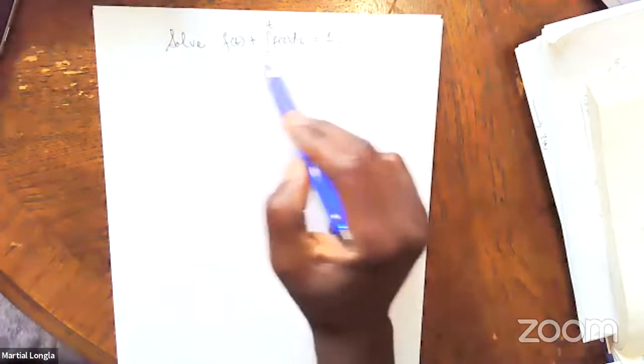Solve for f of t. As in the example that we did last time, you need to apply the Laplace transform to both sides of the equation and solve for the Laplace transform of f of t.